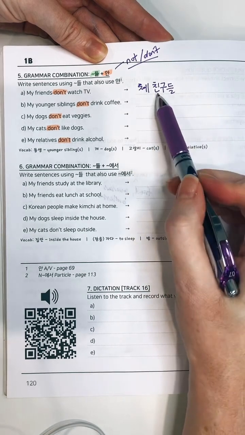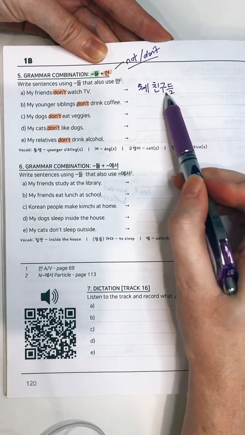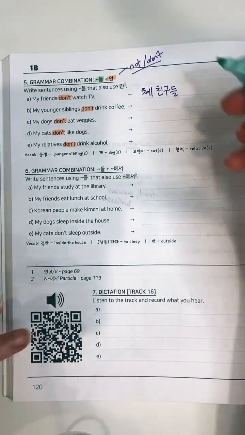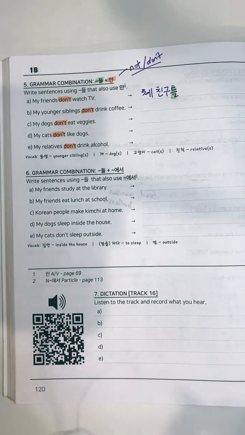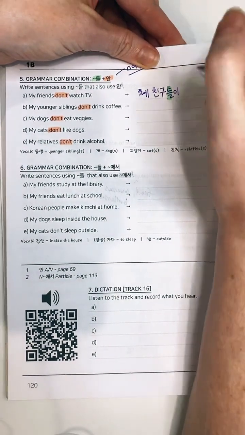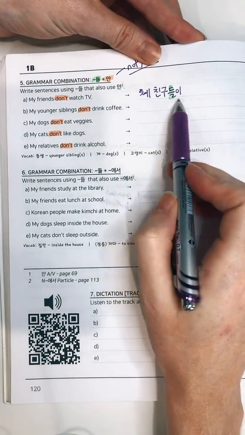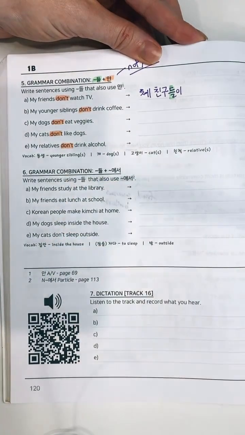My is 제, and then 친구 is friend, and 들 is the plural particle to make friends. 제 친구들이, right? They're the subject of the sentence. They're the person that's doing the action. 제 친구들이, they don't watch TV.